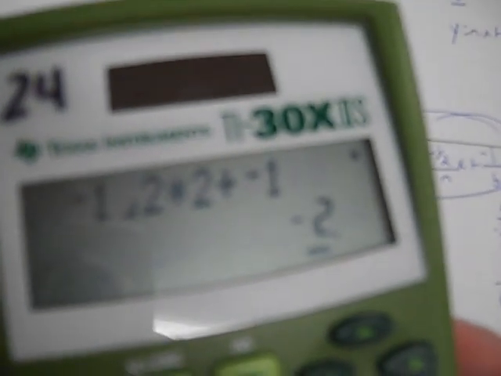Now if you wish to check that answer, you would go -1/2 times the x, which would be 2, and add the -1. And the output, when I hit equals, should be -2. It is.